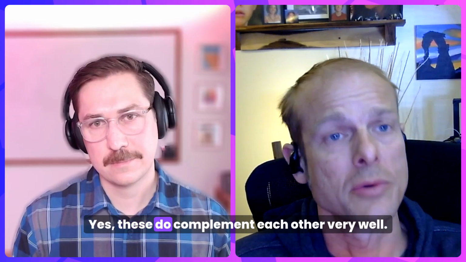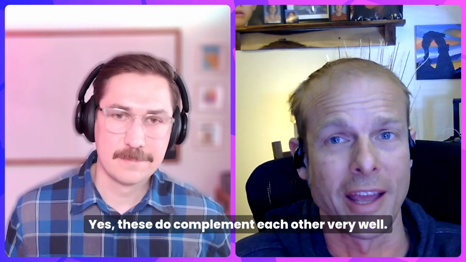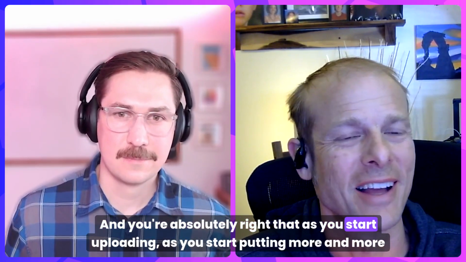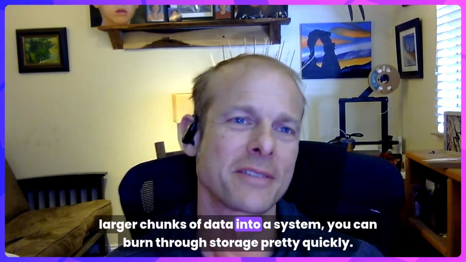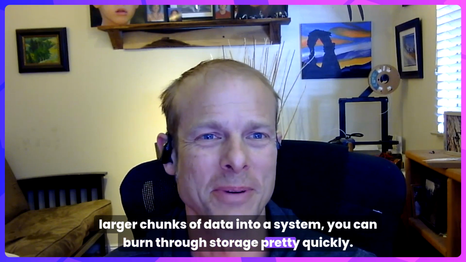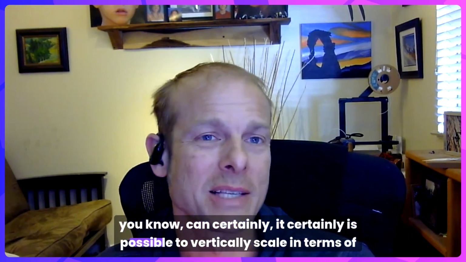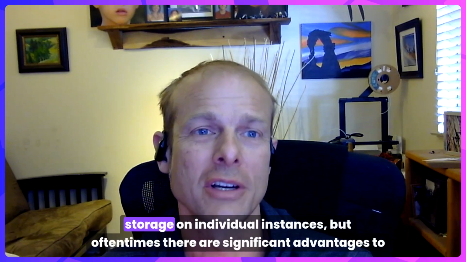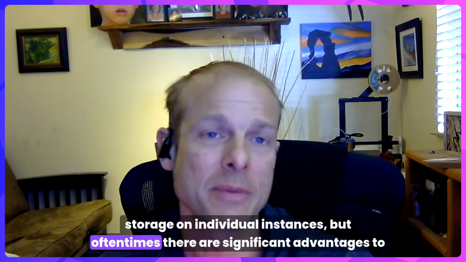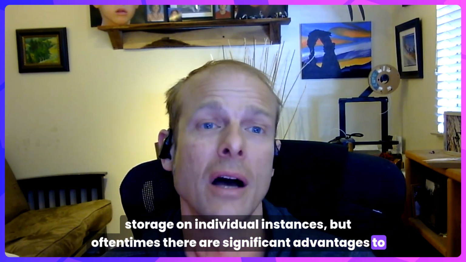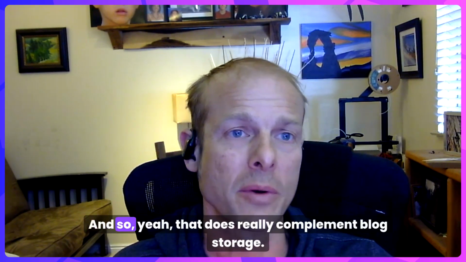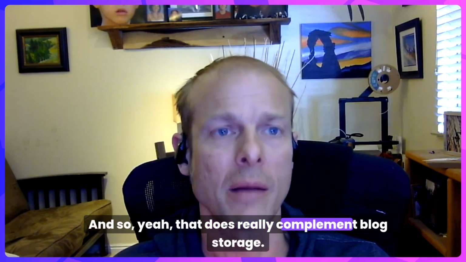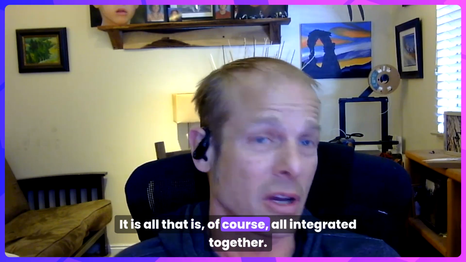Yes, these do complement each other very well, and you're absolutely right that as you start putting more and more larger chunks of data into a system, you can burn through storage pretty quickly. It certainly is possible to vertically scale in terms of storage on individual instances, but oftentimes there are significant advantages to distributing that data using sharding principles. And so, yeah, that really complements blob storage. It's all integrated together.